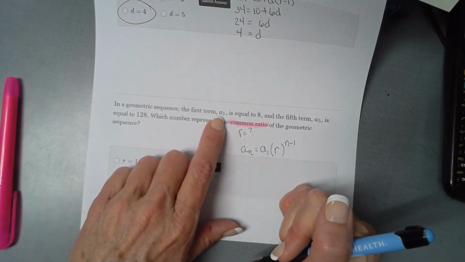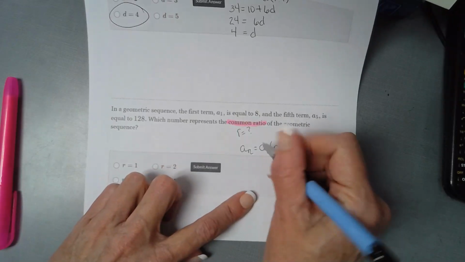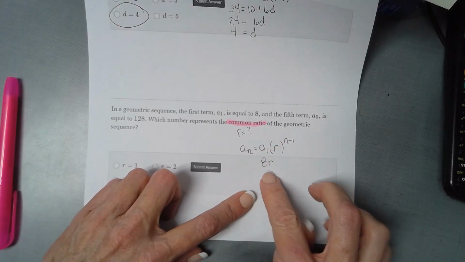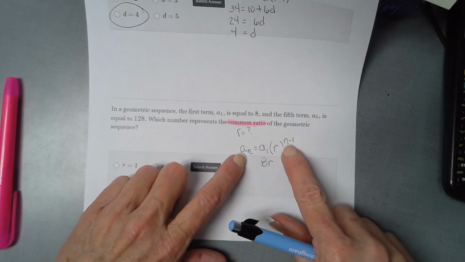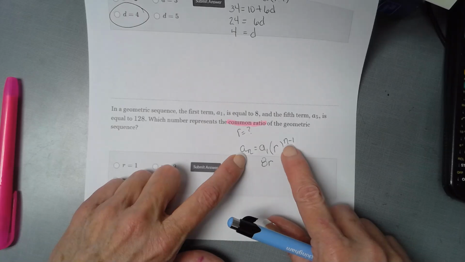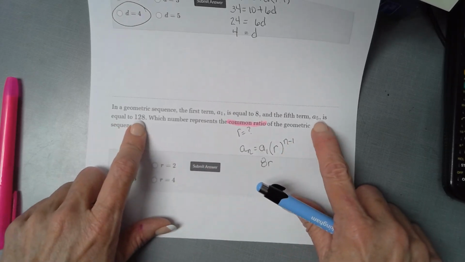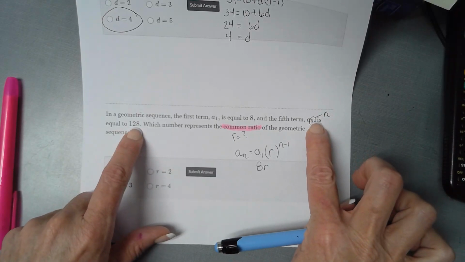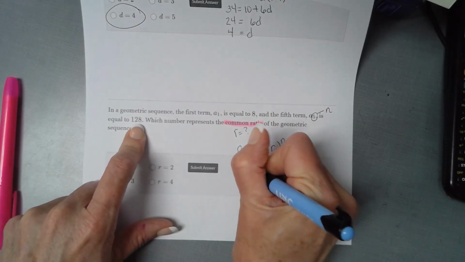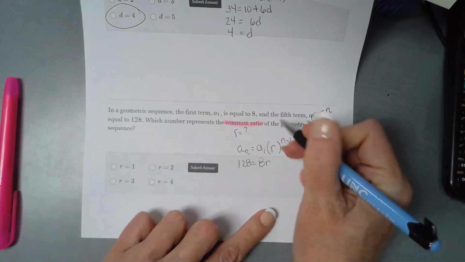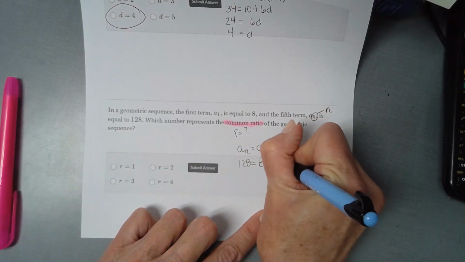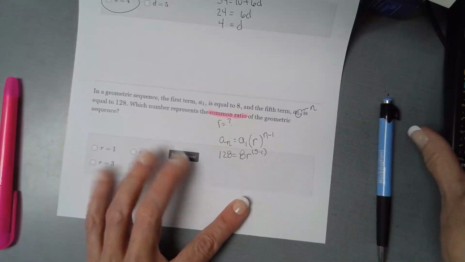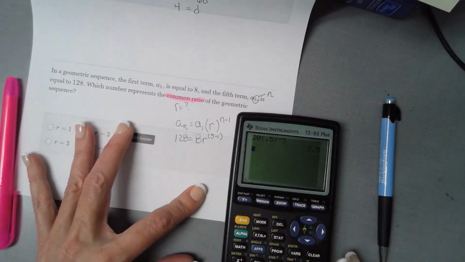So the value of the first term is 8. We know where that goes. We know that we're looking for the r, and now we've got to have the term and the value of that term. So if we keep reading, we find out the fifth term has a value of 128. So the value goes on the left-hand side, and then it's term number 5, so I put a 5 minus 1 here. At this point, folks, this is where you're going to have to go to your calculator.